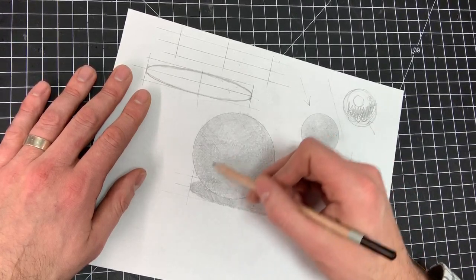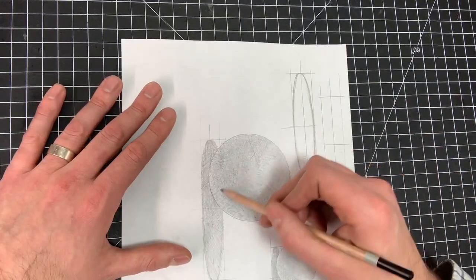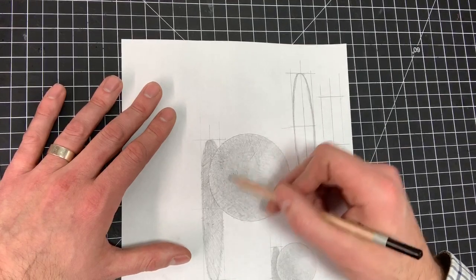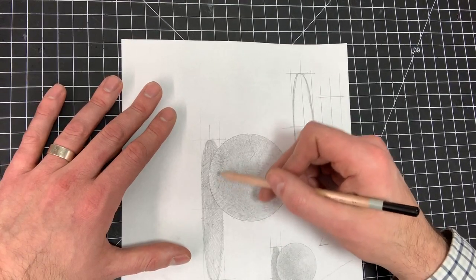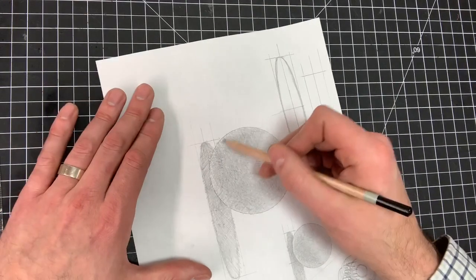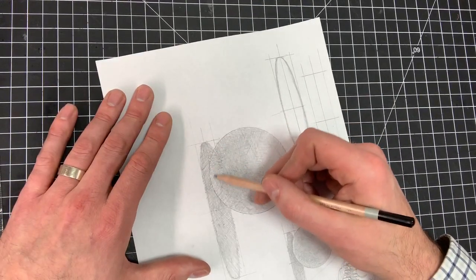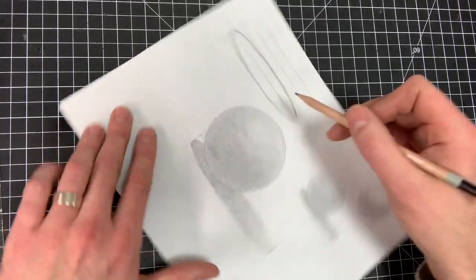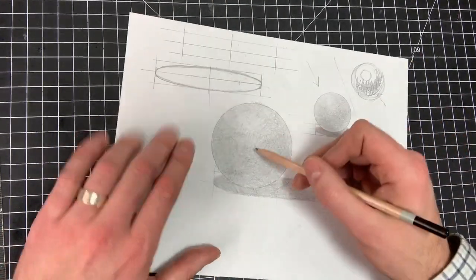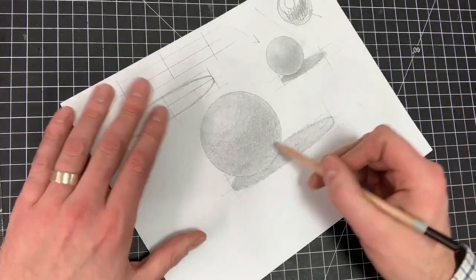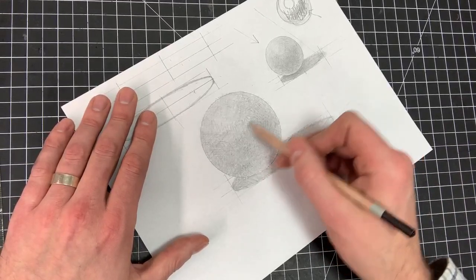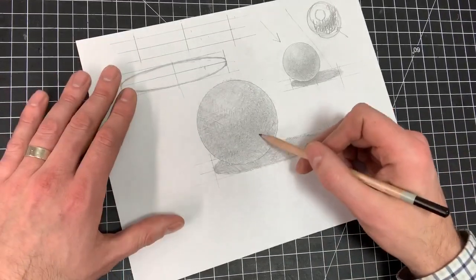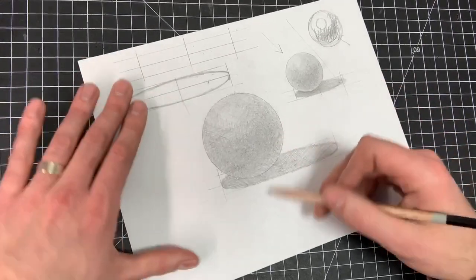Notice I've been hitting this bottom part for a while now, and it's starting to kind of fill in. It's becoming an even tone where the pencil lines are starting to disappear. Not that pencil lines are bad, it's just I'm trying to do a nice fine-tuned rendering and I'm doing my best to eliminate the pencil marks as much as I can, so you can just kind of see the soft transition of value.